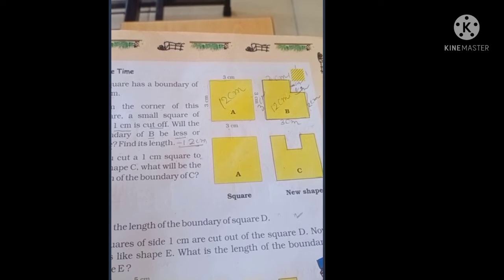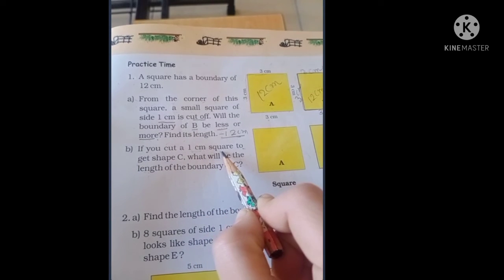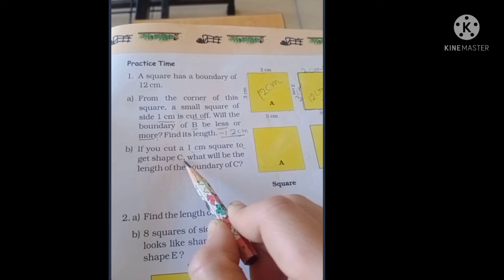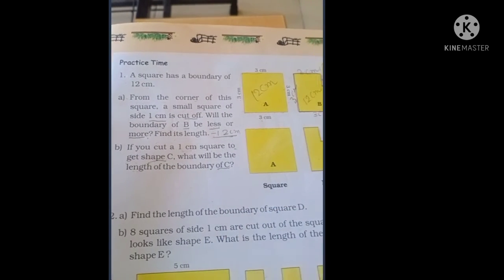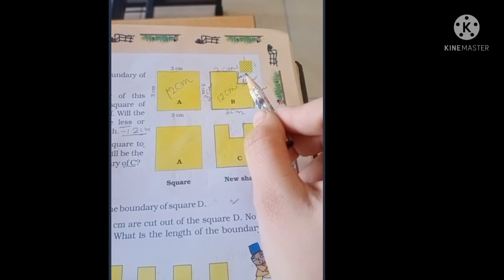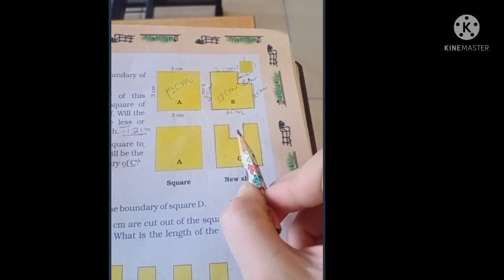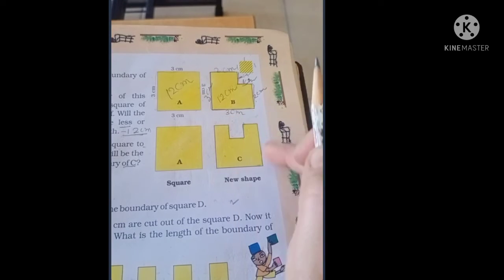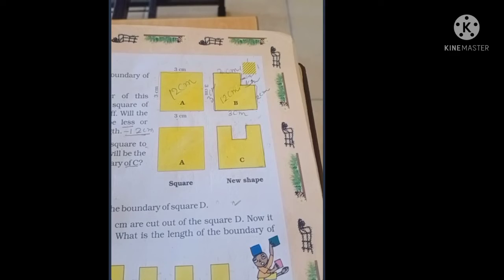Yes or no? Okay, now students, if you cut a 1 centimeter square to get shape C, what will be the length of the boundary of C? Now students, here we cut from the side, not the corner. Now here the cut we have made in between, and in this figure C we have to find out the perimeter, whether there is any change, means we find out any less, more, or is it again equal.